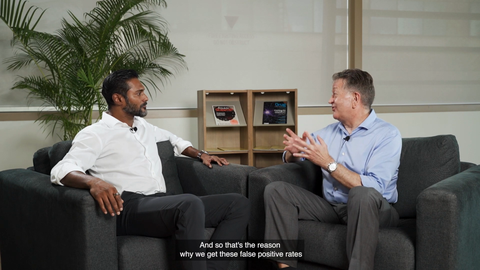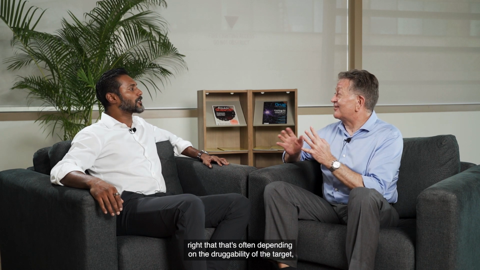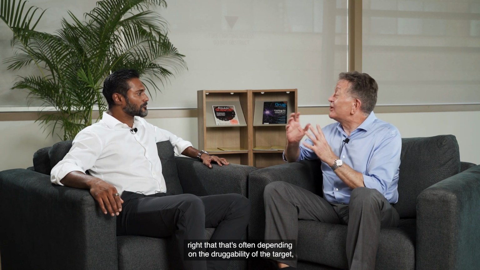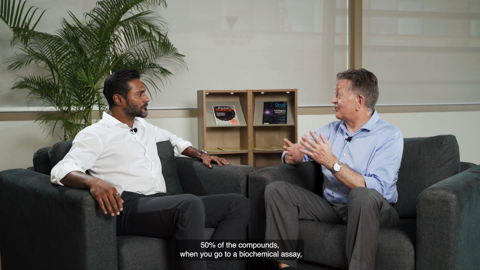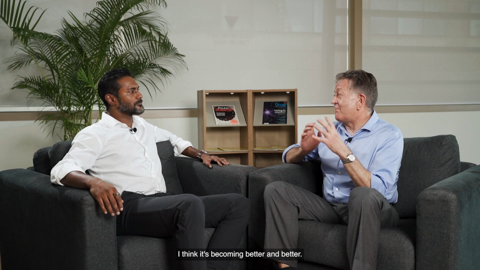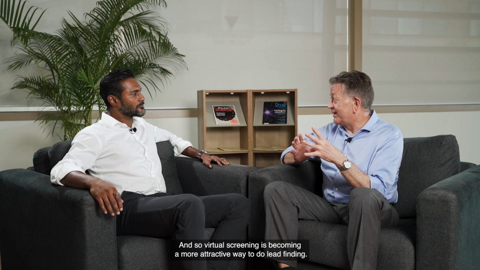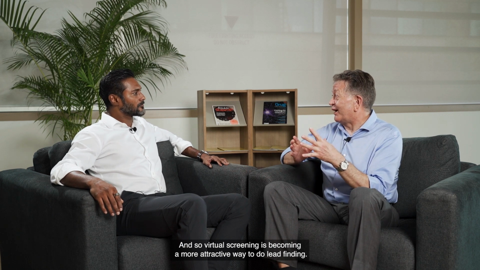And so that's the reason why we get these false positive rates, right? That's often, depending on the druggability of the target, 50% of the compounds, when they go to a biochemical assay, they do not bind. I think it's becoming better and better. And so virtual screening is becoming a more attractive way to do lead finding.